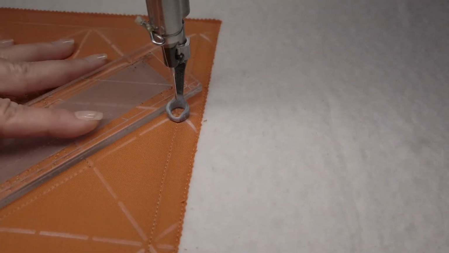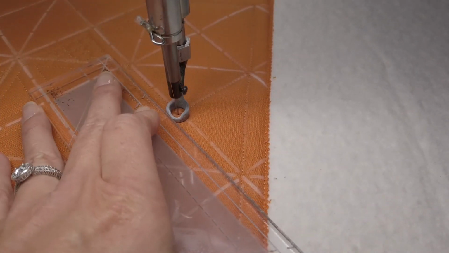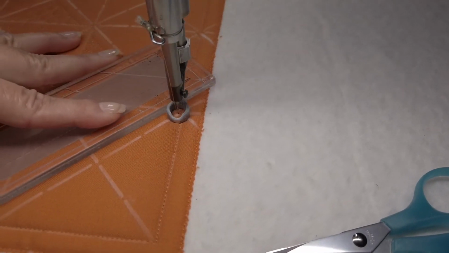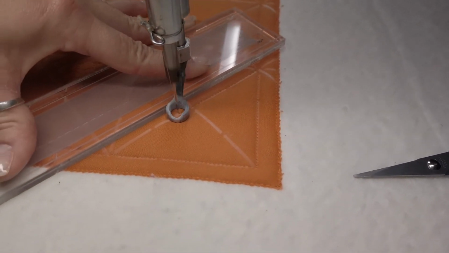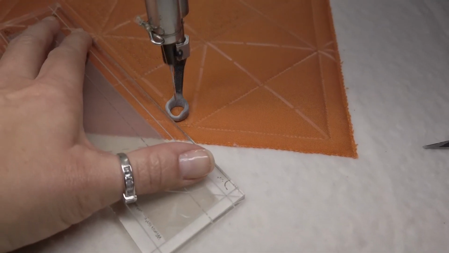What I love about these layers is the depth and interest that it adds, but also as long as you can stitch one straight line with a ruler, there's nothing difficult about it. It's really just stitching lines.